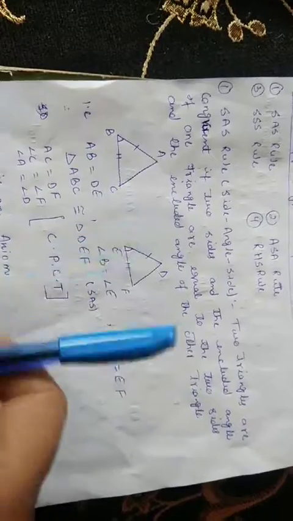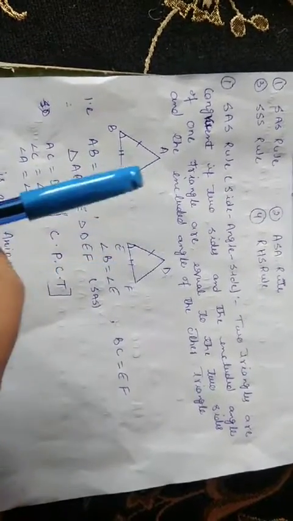Here the two triangles are ABC and DEF. If AB is equal to DE, angle B is equal to angle E and side BC is equal to side EF, then these two triangles are congruent by the SAS rule. That means these two triangles must have the same shape and the same size.